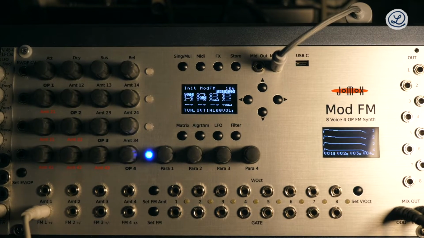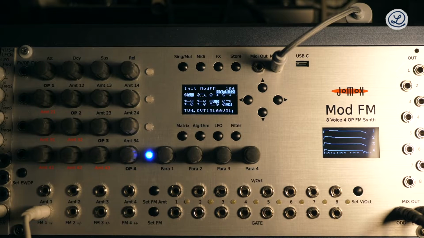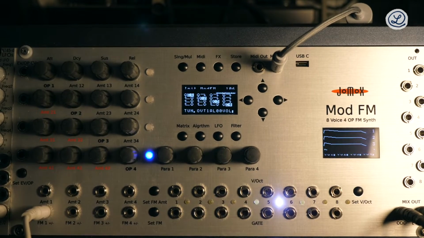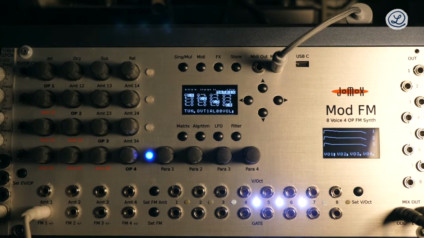I cannot play because the tripod is right in front of the keyboard, blocking me. So sorry, I can't really play it, but it's an organ sound, as you can see.